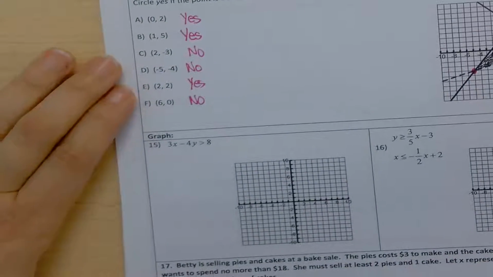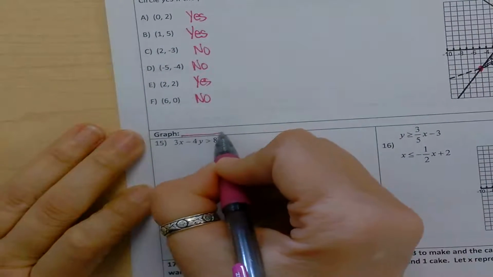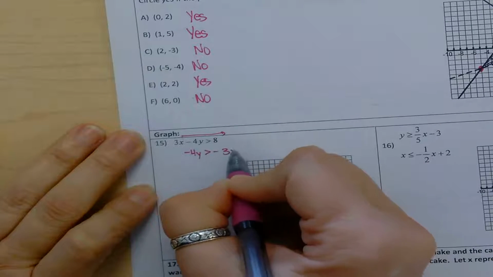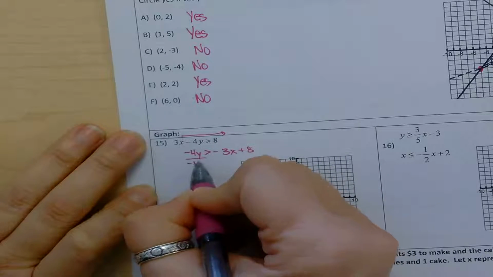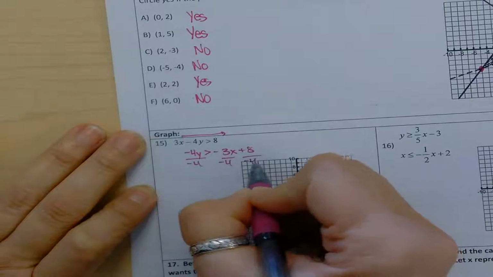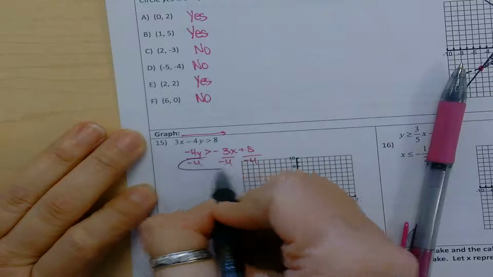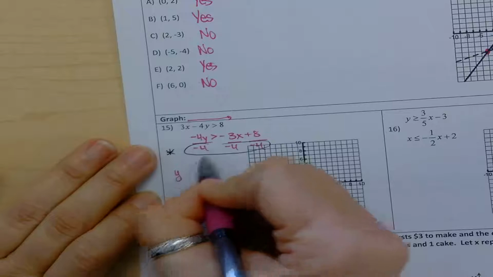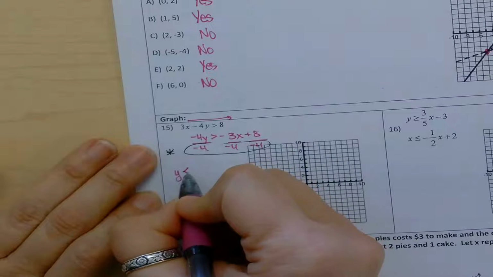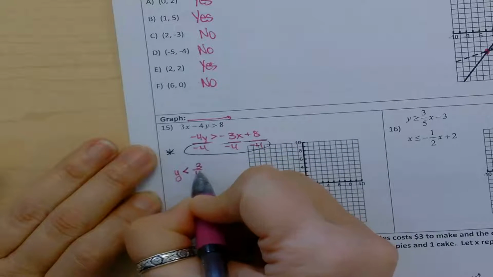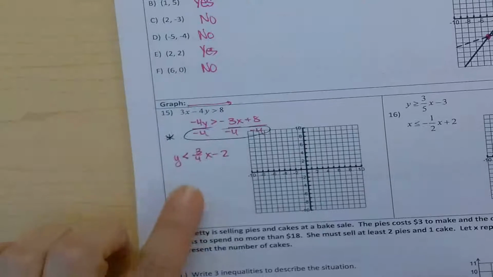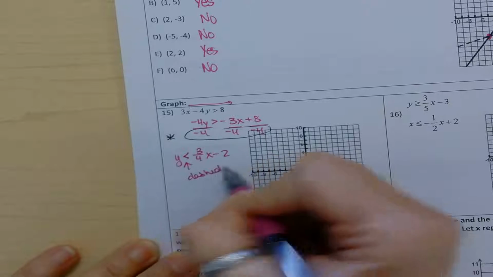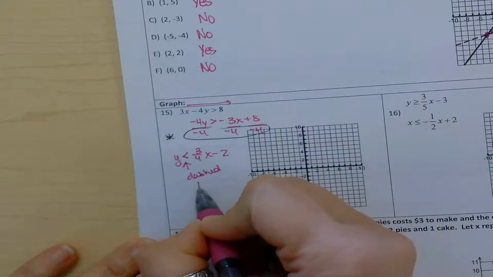So here, to graph this, I first need to rewrite it. I need to subtract 3x to the other side, so it'll be a negative 3x. I need to divide by negative 4. And you need to notice we are dividing by a negative number, that means that this inequality sign flips. And I have positive 3/4 x minus 2. So this is going to graph as a dashed line, and it's going to be shading down from it.